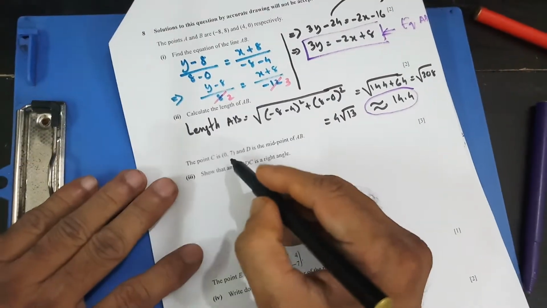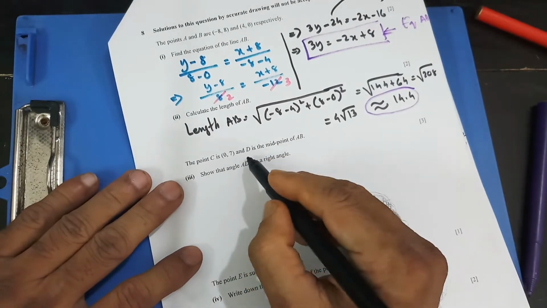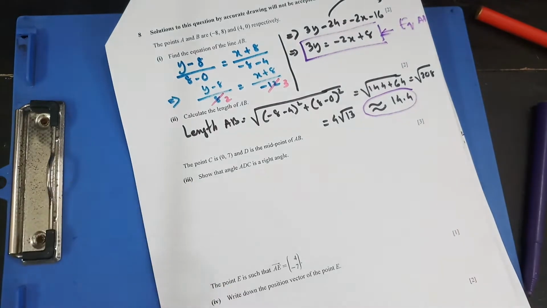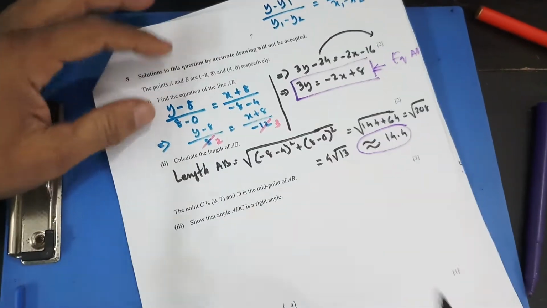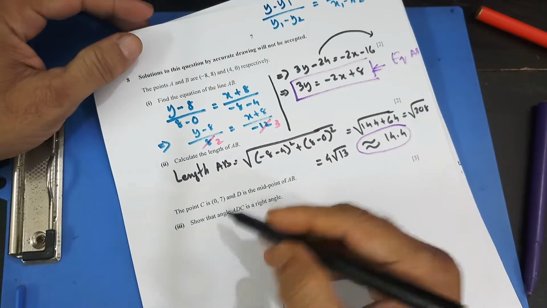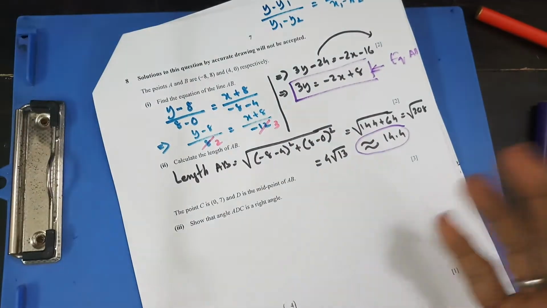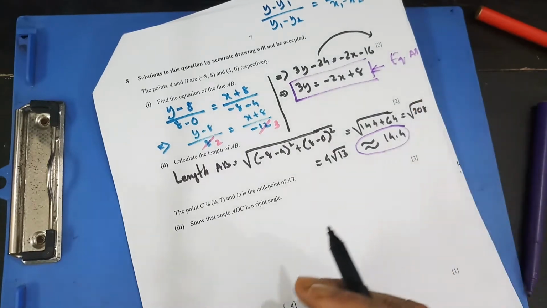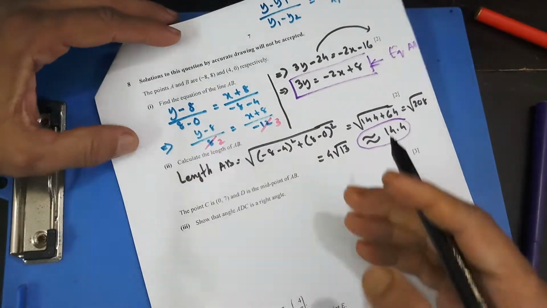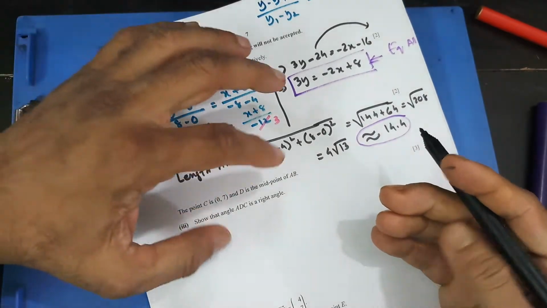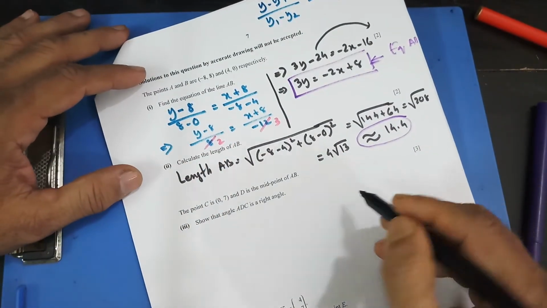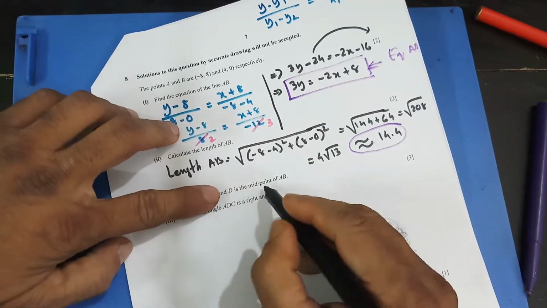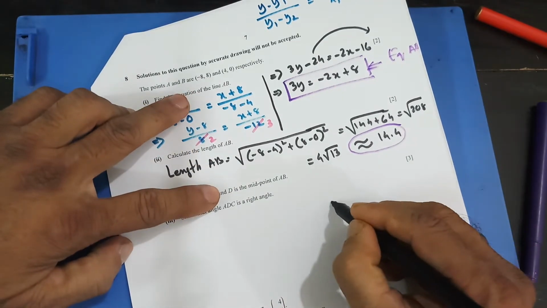The point C is (0, 7) and D is the midpoint of AB. Show that angle ADC is a right angle. In this case, this is coordinate geometry, so the diagram doesn't have to be politically correct because we are not actually drawing the diagram. Okay, we are using the formula. Let me show you what I mean. See that it says D is the midpoint of AB. Let's say this is AB.